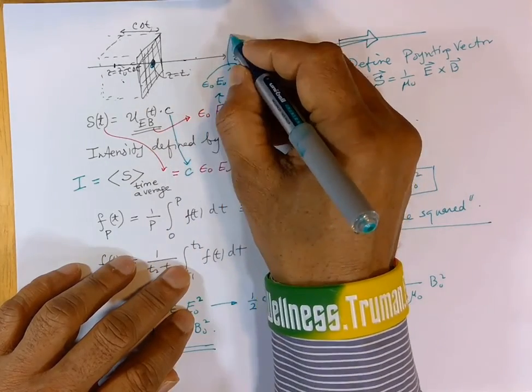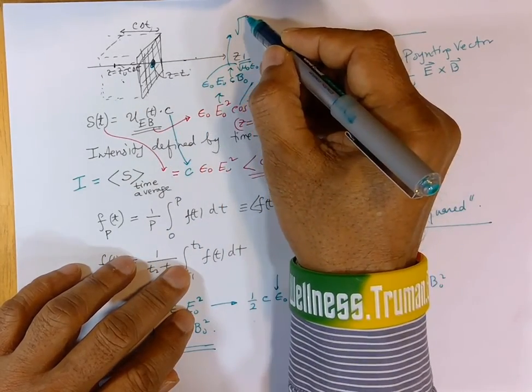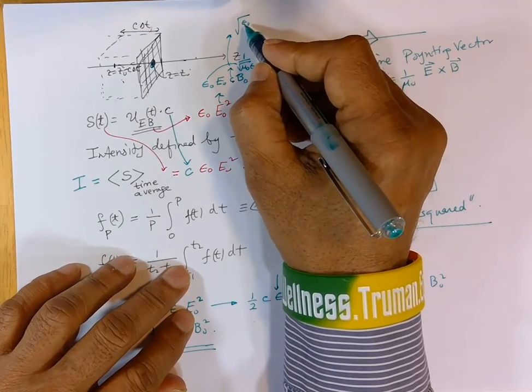Then these two together will take me to square root of epsilon naught over mu naught.